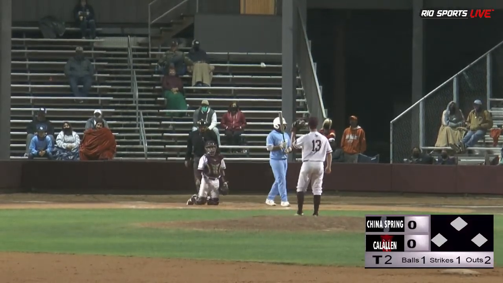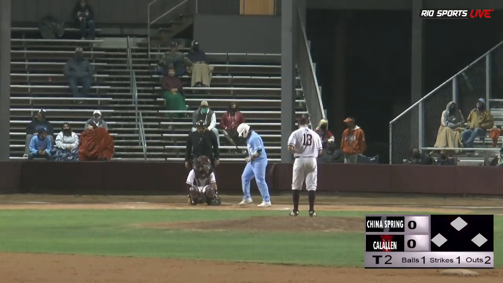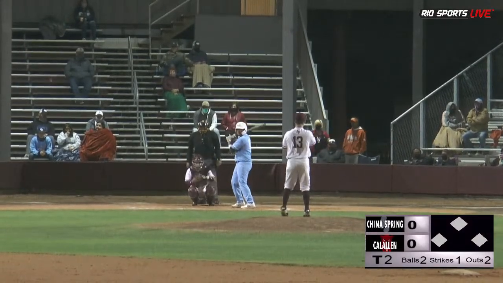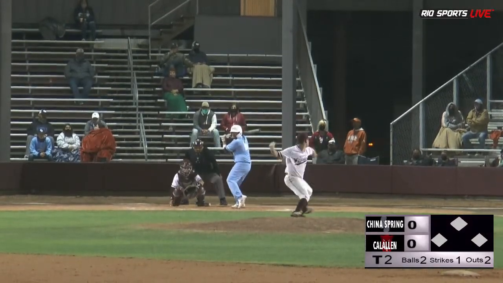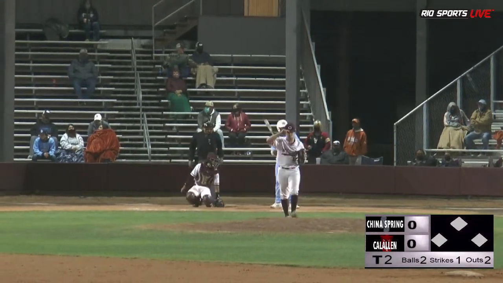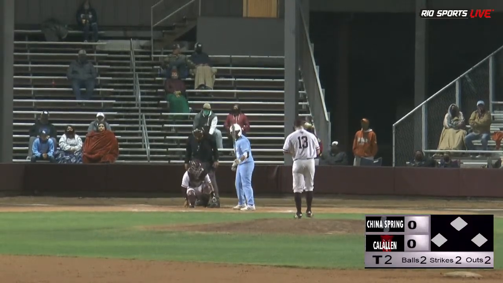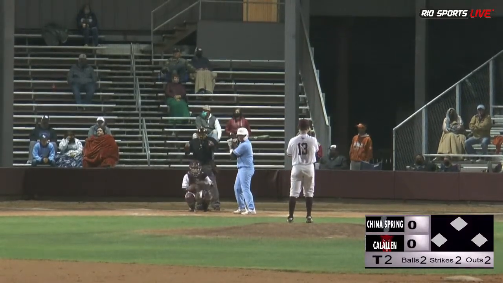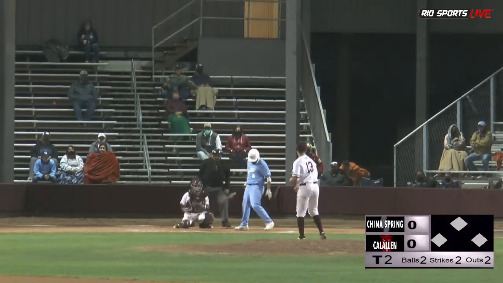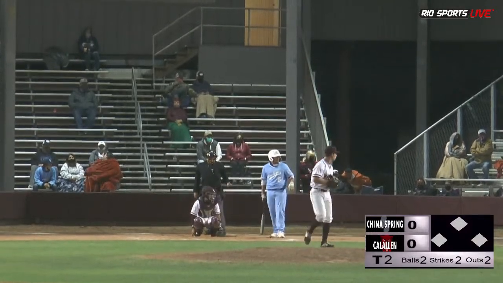This pitch comes in. Ball 2. And swing and a miss for Martinez for strike number 2. 2-2 the count. Here's the pitch. This one inside for ball 3. Full count now.